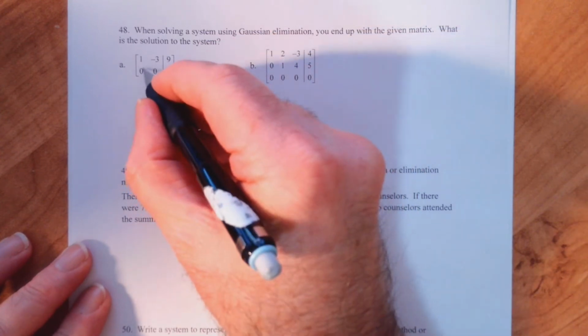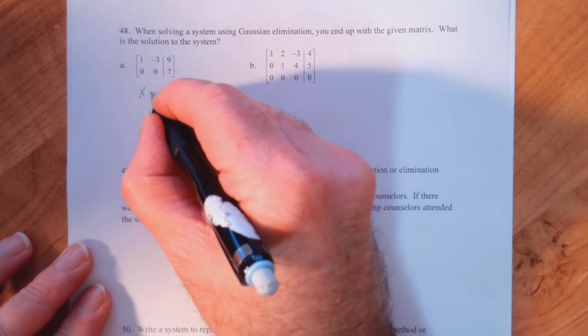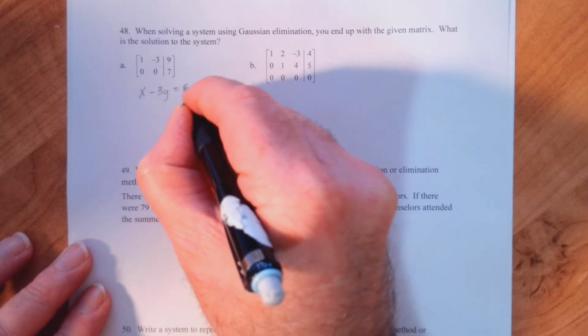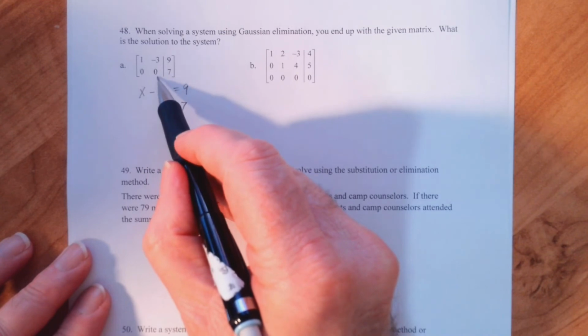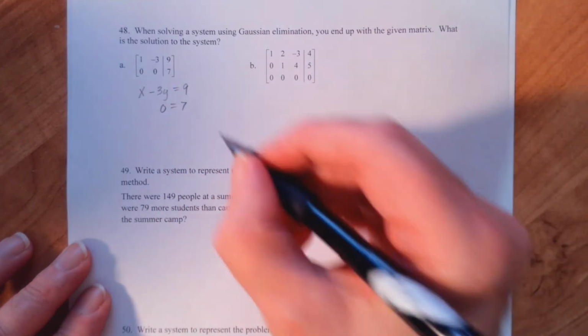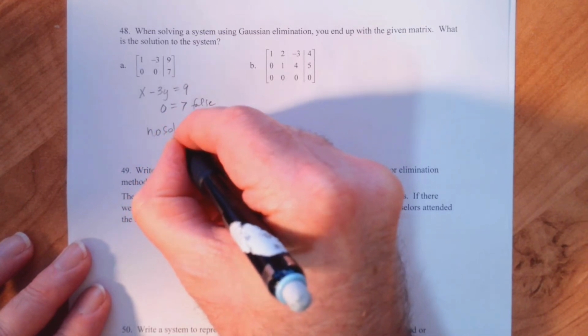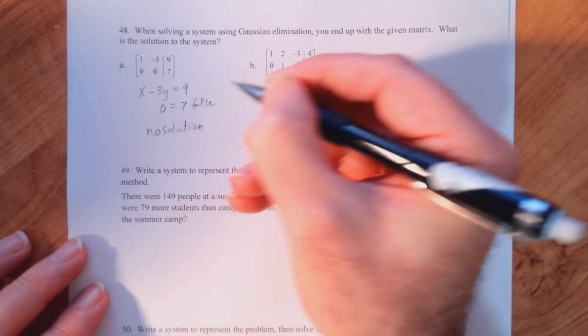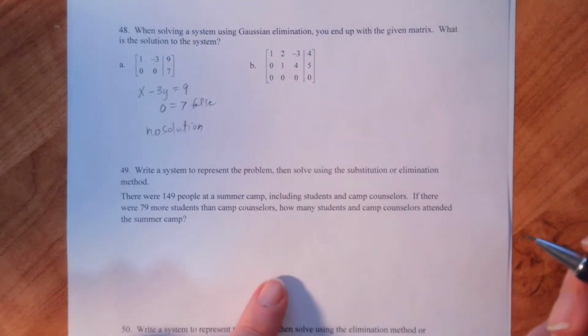Well, here, notice that if you change this to equation form, you have x minus 3y equals 9, and 0 equals 7. 0x plus 0y equals 7. So this is a false statement, and so we know we have no solution. This would be the case where these two lines are parallel, and that's why there is no solution. Let's look at the other case in part B.